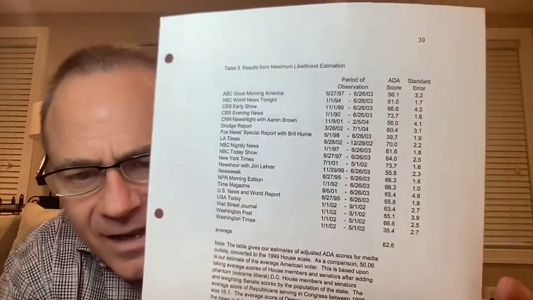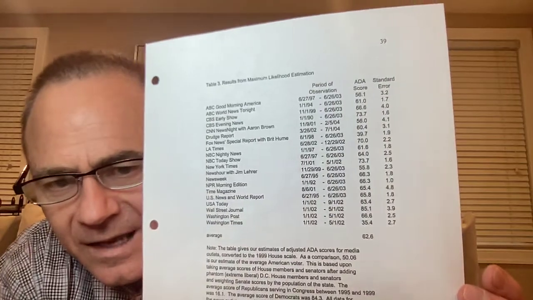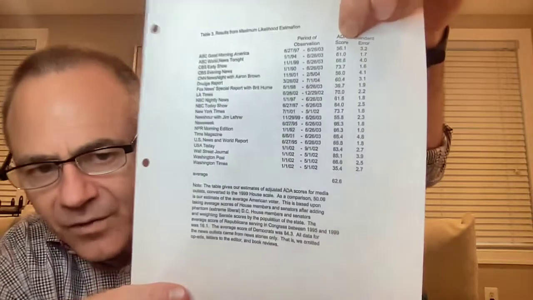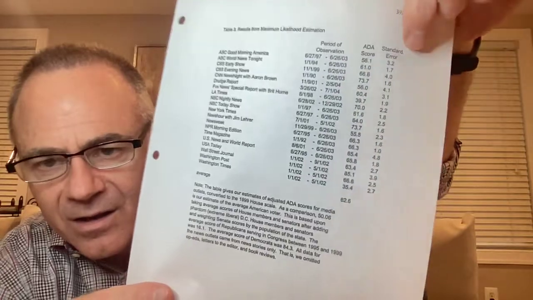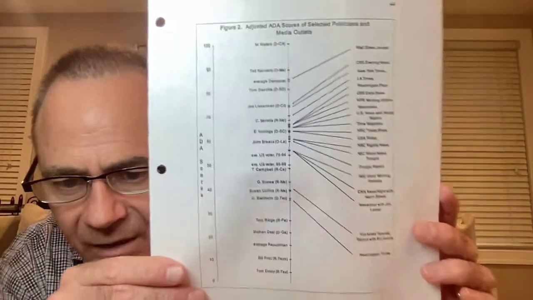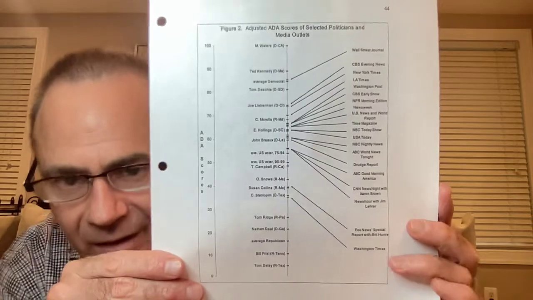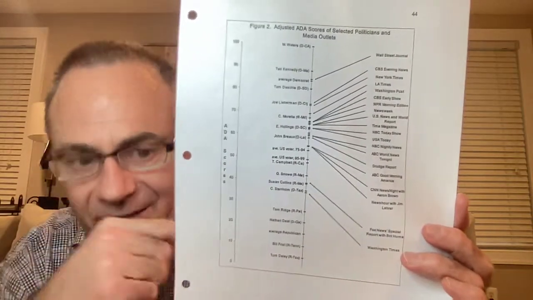In this class, we really don't care about the substance. But just in case you're interested, I think I have a handout. You have the paper. Here's the table. Here are our estimates. So here's the ADA score for the 20 different media outlets that we estimated. There's the standard error right here. It comes from the Hessian.